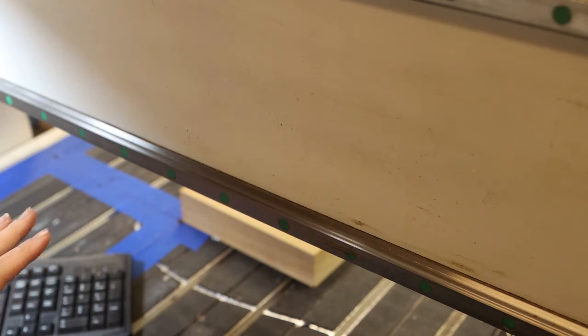Okay, so now I am going to use the keyboard with the arrow keys to move the machine over so that my pointer is right to the corner of my work that magically landed in that spot where it is right there.